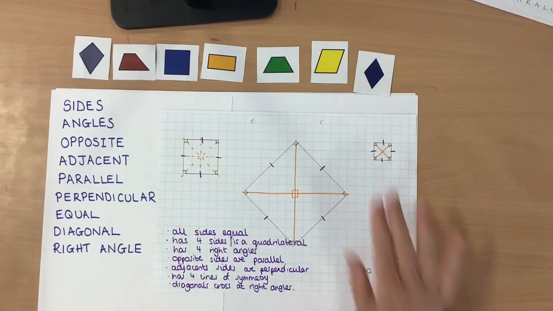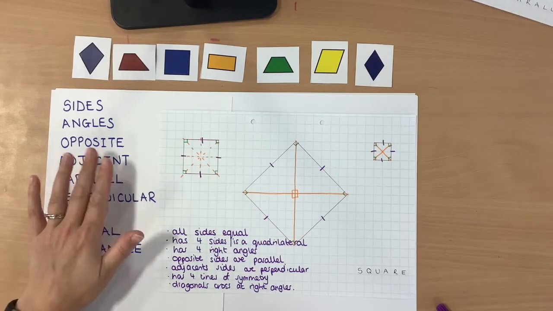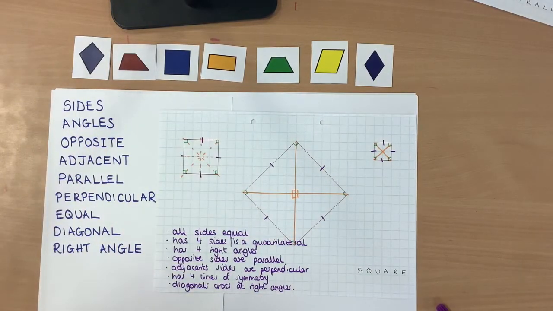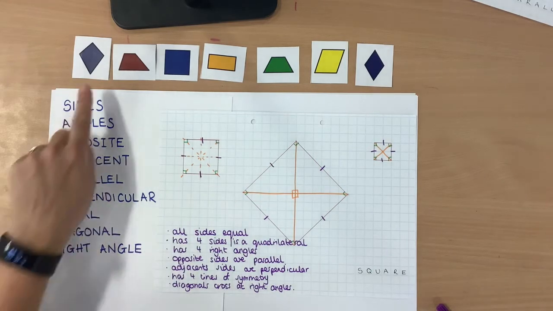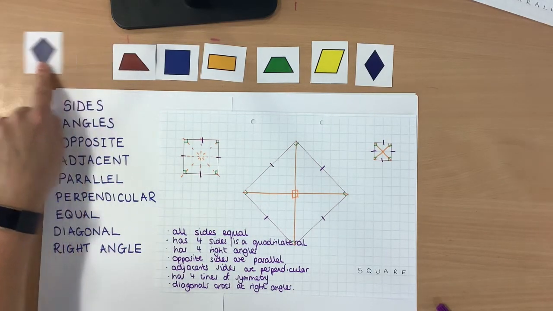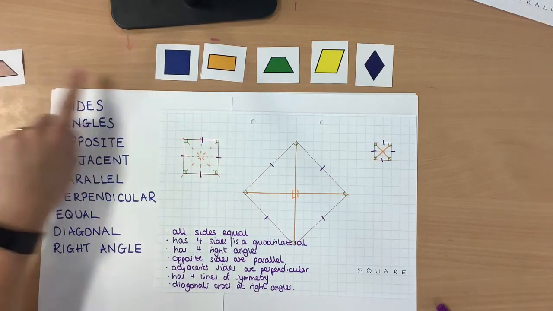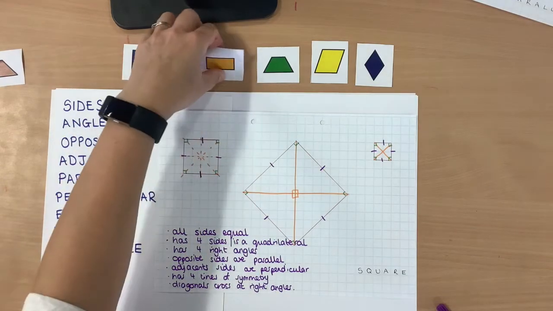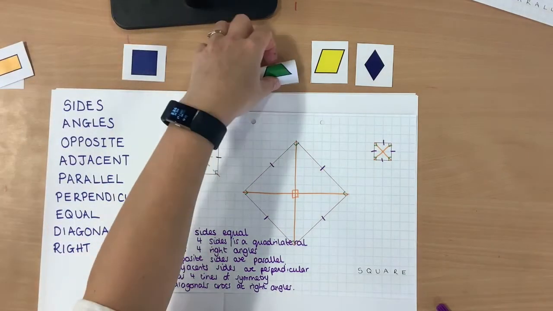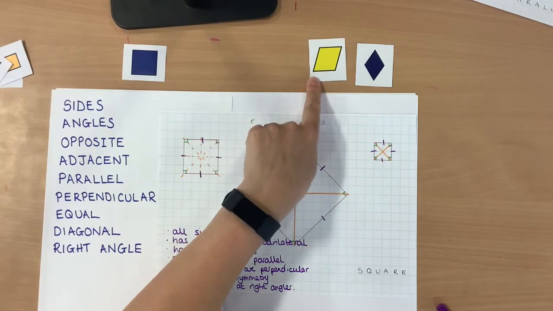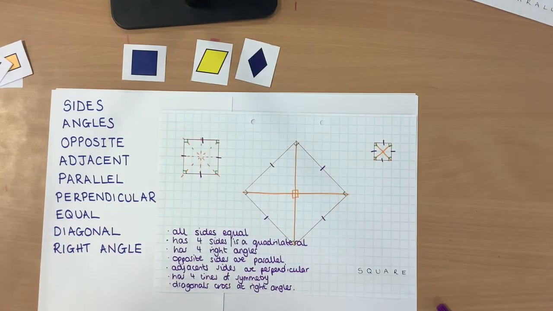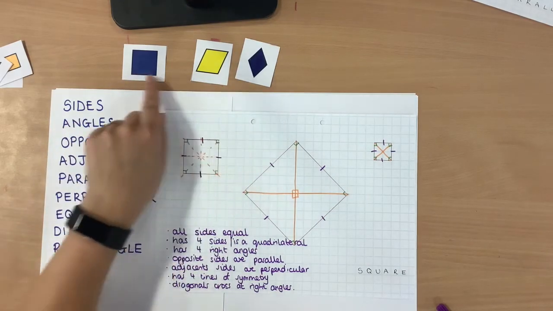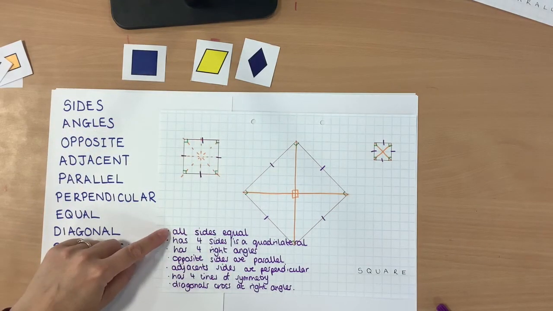So what you could do if you had a shape, or a set of shapes, is go through, working out which one's which. So for example, we just start at the top of the list. The first one, all sides equal. That rules this one out. That's not a square. That's not equal. That could be. They're not equal. They're not equal. They might be equal, and they definitely are. Okay, so they all could at the moment be squares, judging by the first property.